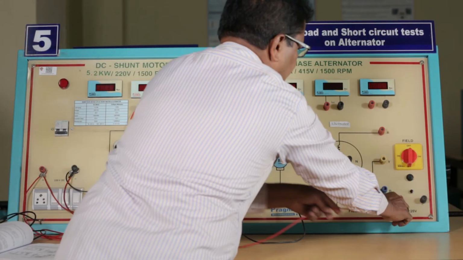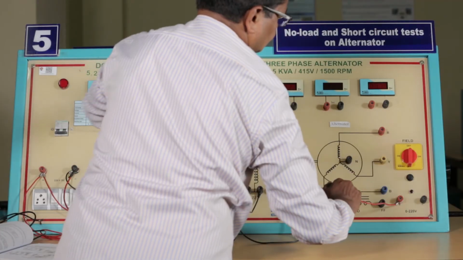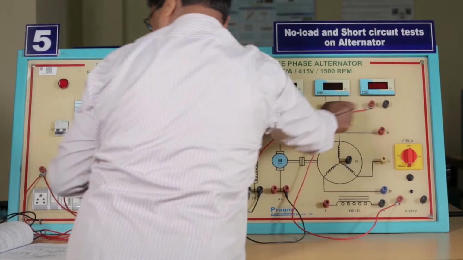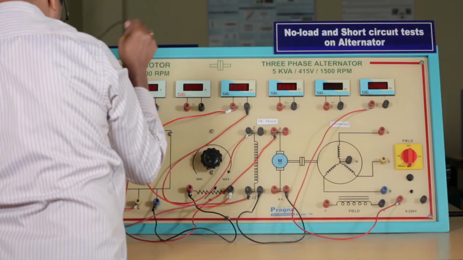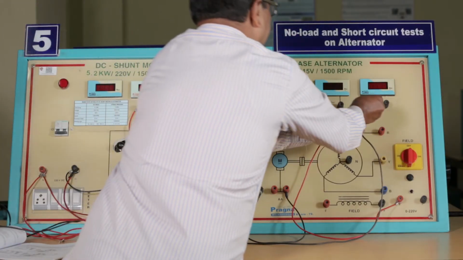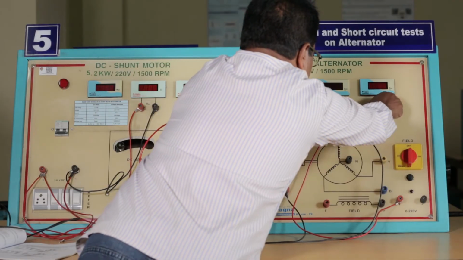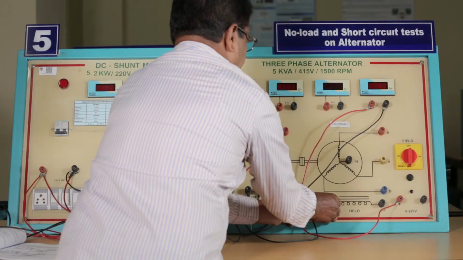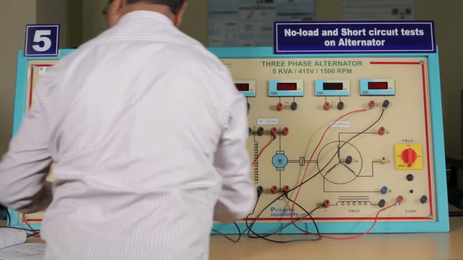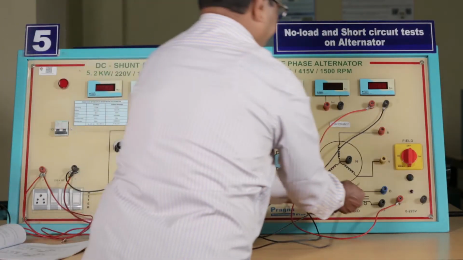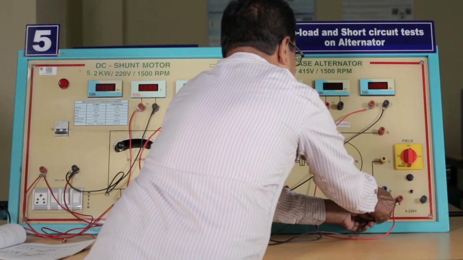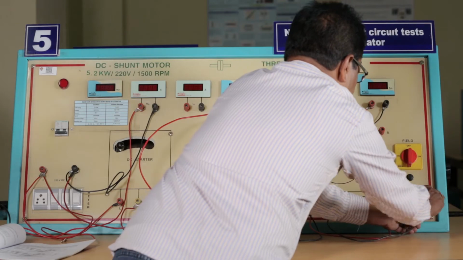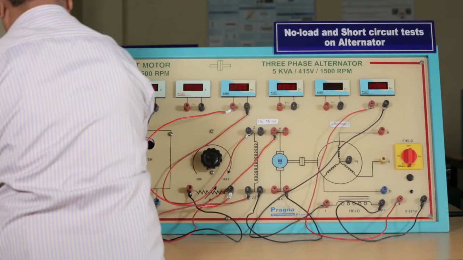The positive end of the field of the alternator is connected to the DC ammeter of the alternator. The negative end of the DC ammeter of the alternator is connected to the field terminal of the alternator. The other end of the field is connected to the negative of the DC supply.